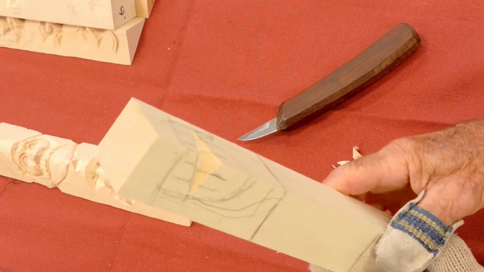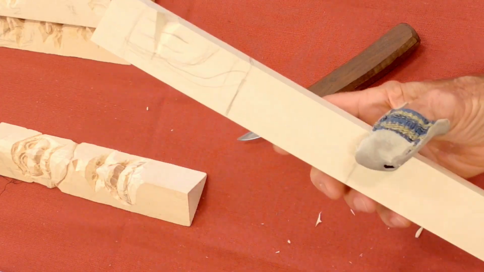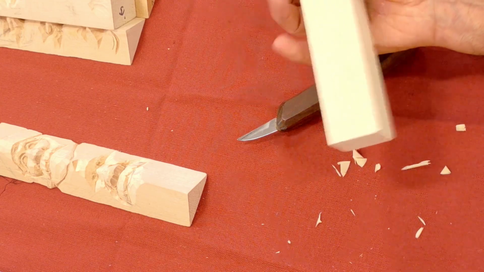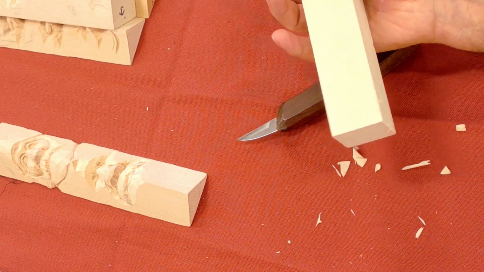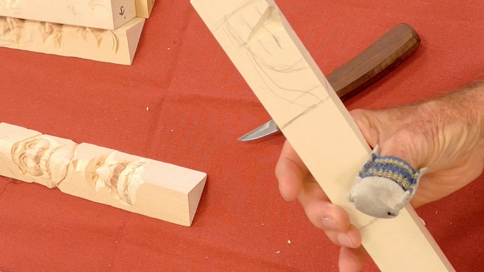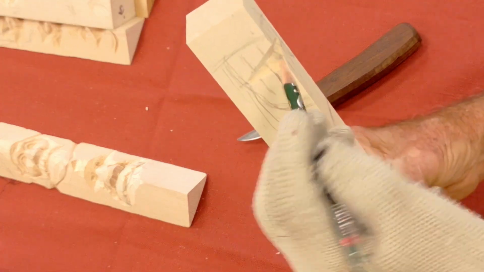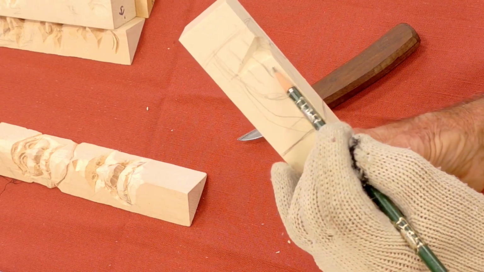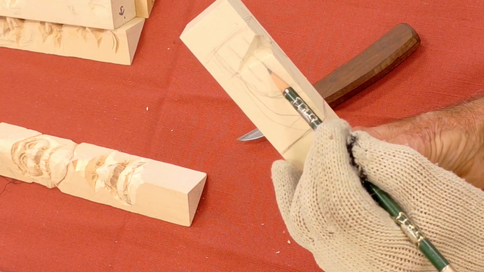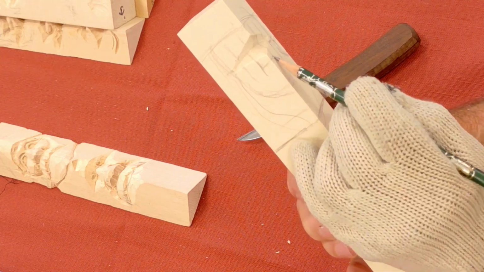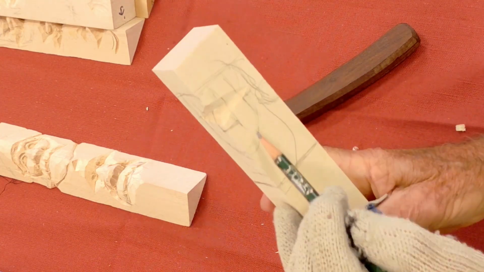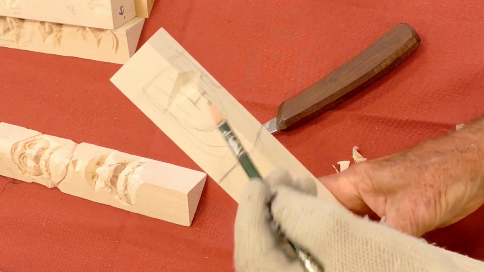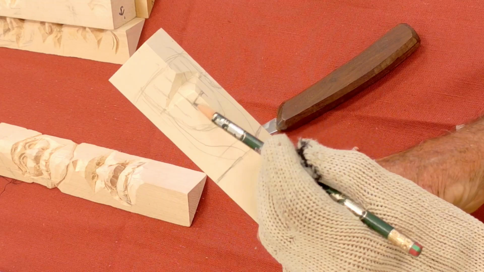So now you need to decide how long your nose is going to be. You remember yesterday, general rule of thumb, about 1.5 times the width is the length of your nose. So you can use that to start sizing things up. Make it a little bit longer than shorter, but go ahead and define where you want the bottom of the nose to be. Just sketch that in where you got the bottom of the nose.